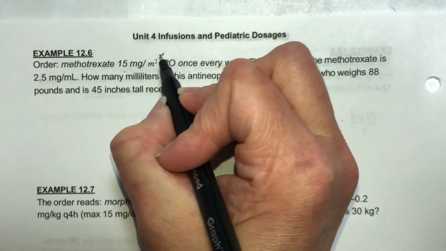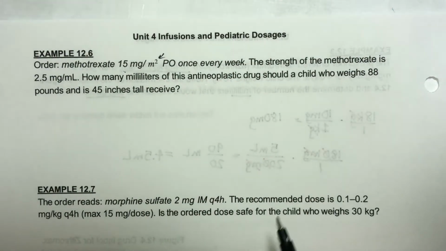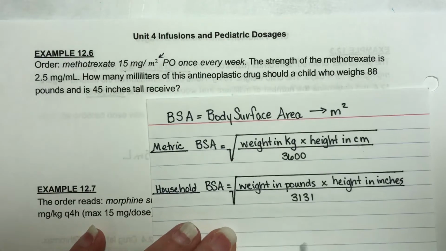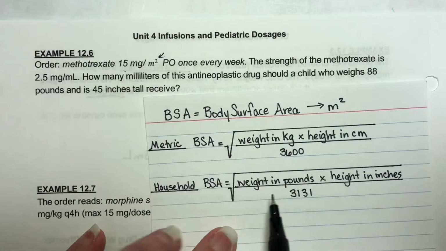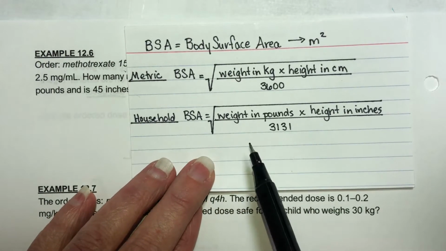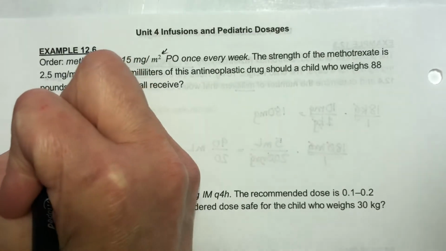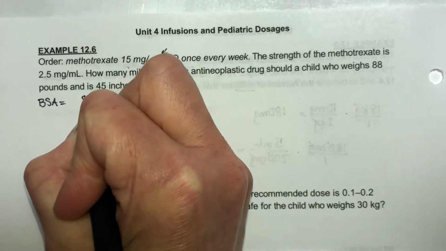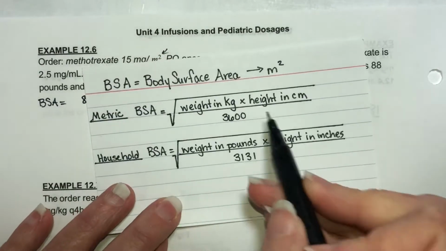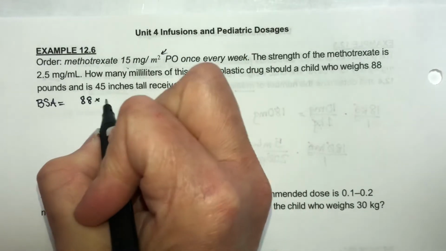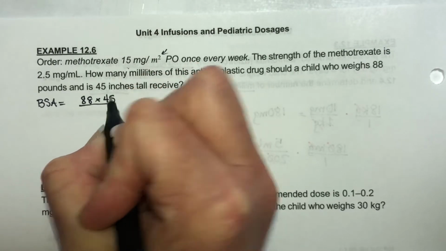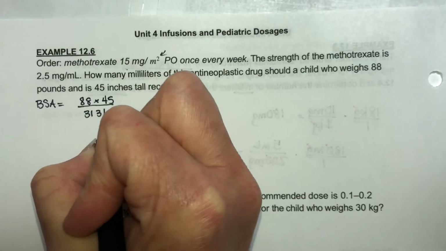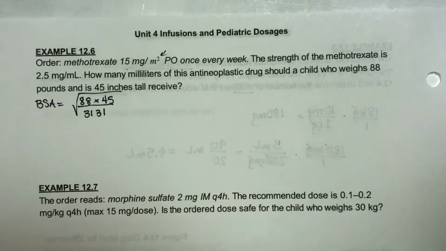Okay, this is the body surface area, and we are not given the body surface area. So we need to remember our formulas, which are here. We are given pounds and inches, so we are going to use the household version of this. We take the weight in pounds, which is 88, times the height in inches, 45. We're going to divide that by 3131, and then we're going to take the square root of it.